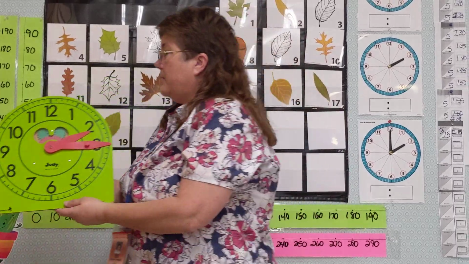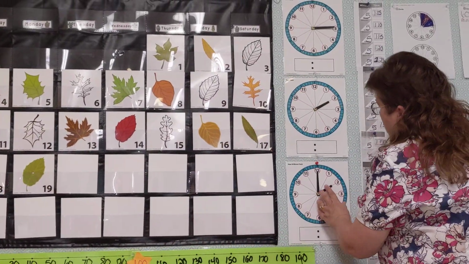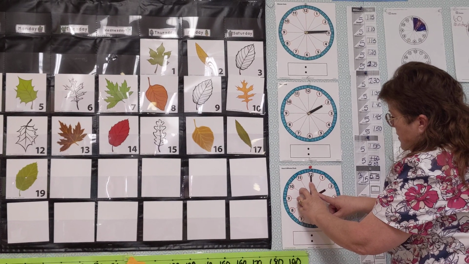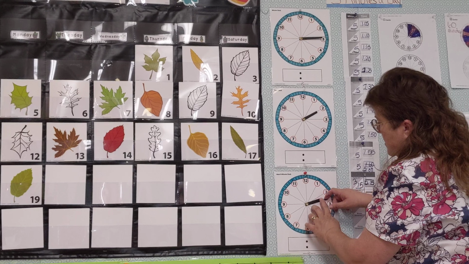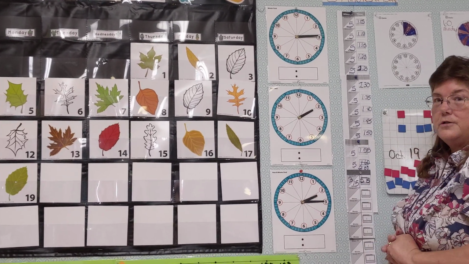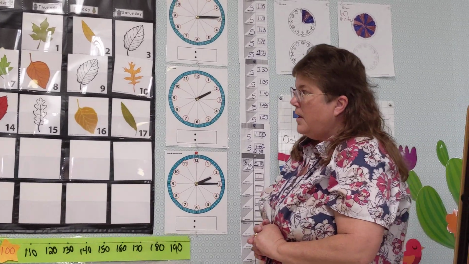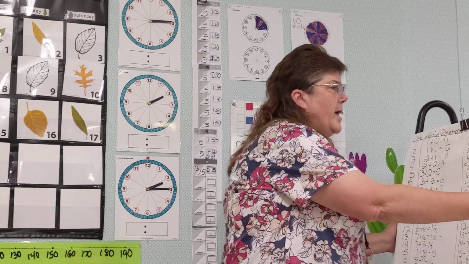Not too much, just a tiny bit below 2. Okay, that shows 2:15. Alrighty, now we'll move over to our array.